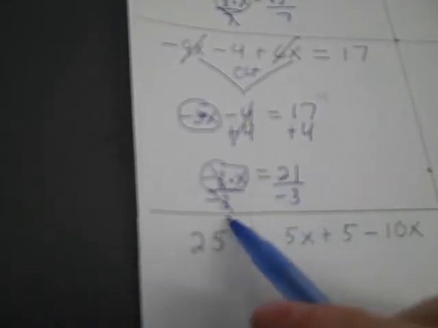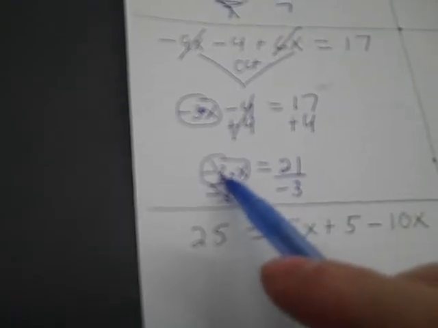Here's what a lot of people mess up, though, on the division. They'll put a plus 3 under there. No, that's wrong. When you divide, it has to be by the exact same factor multiplied by x, which is negative 3.